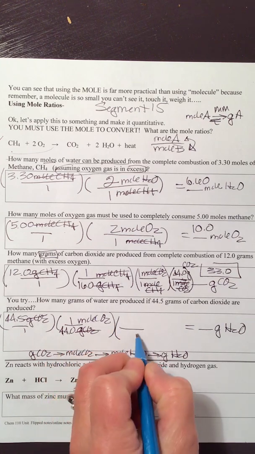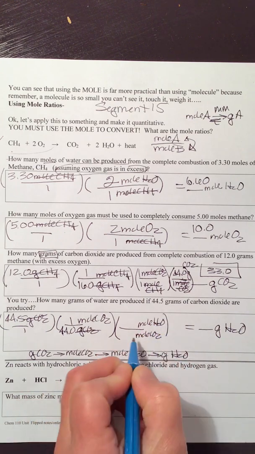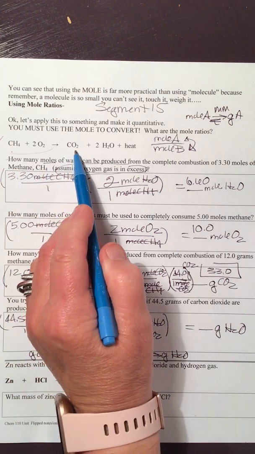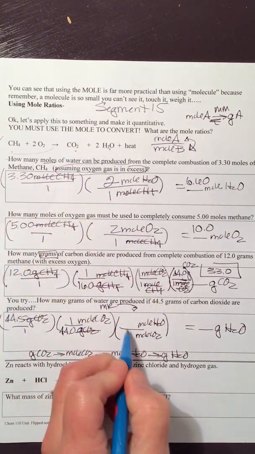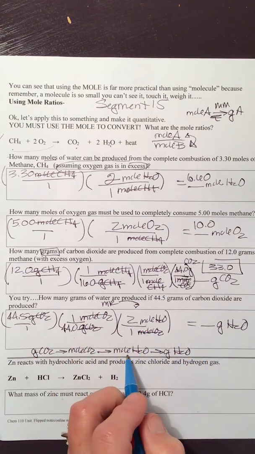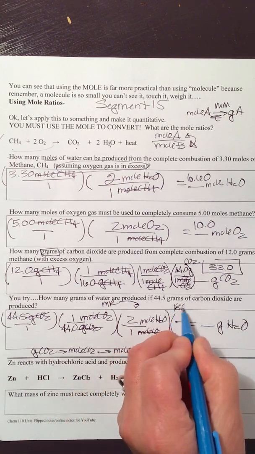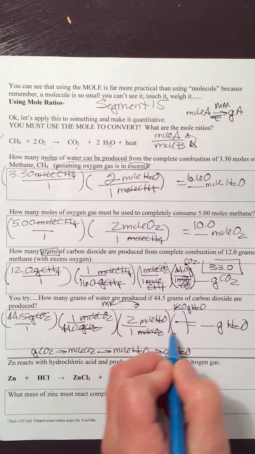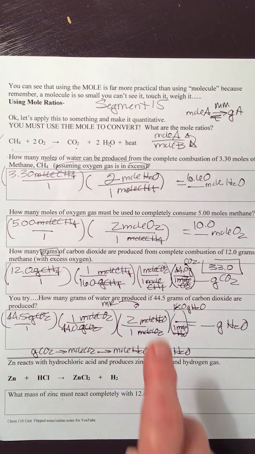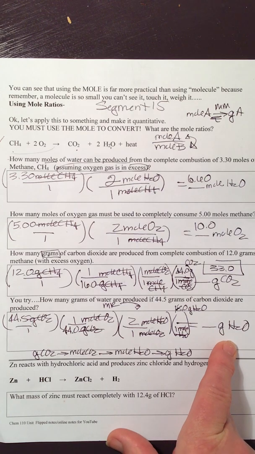Mole CO2, mole H2O. Here's our mole ratio. So I come up here, 1 to 2. And then moles to grams. And again, get out your periodic table. I'm not going to stop the video, but 18.0 grams of H2O, 1 mole H2O. Gram of H2O is the unit I have. Grams of H2O is what I'm looking for.